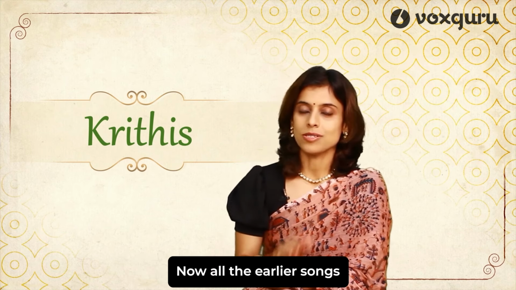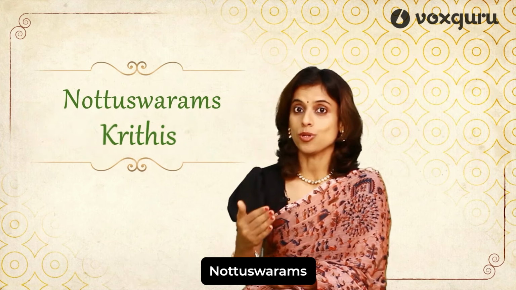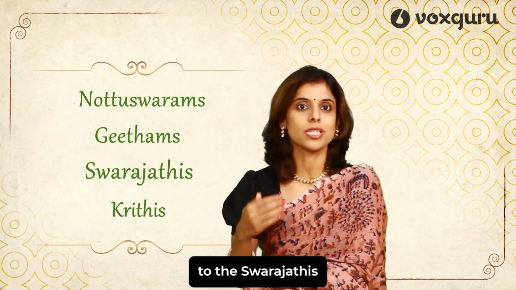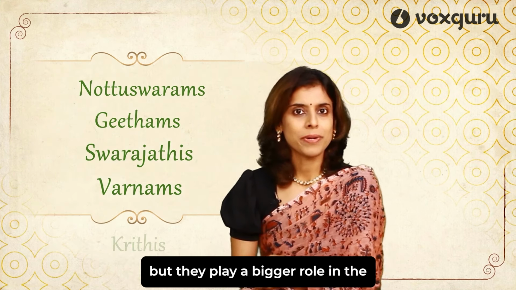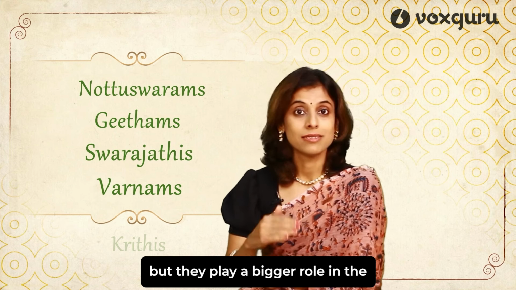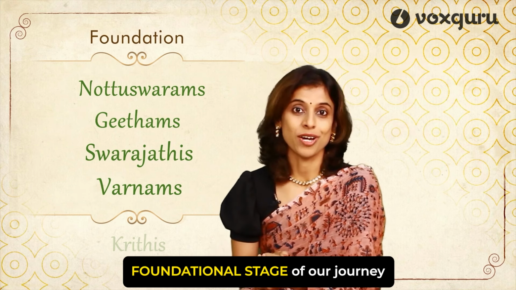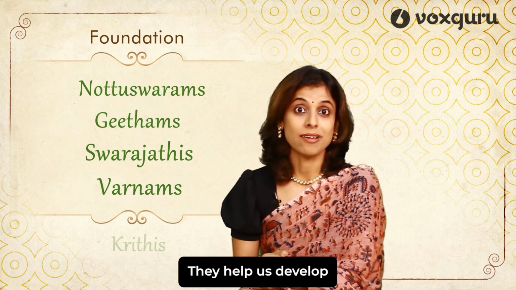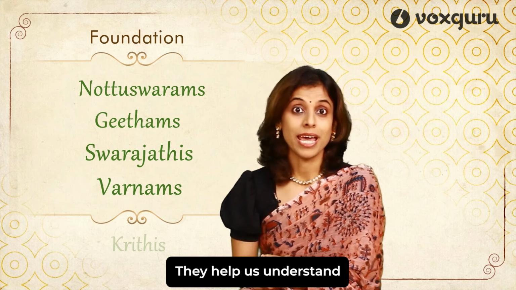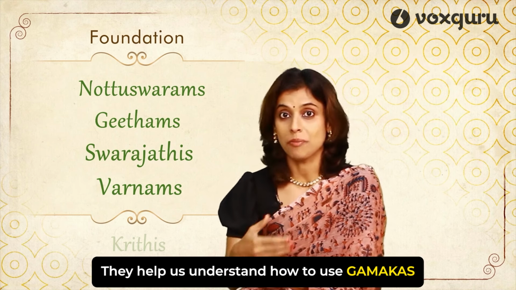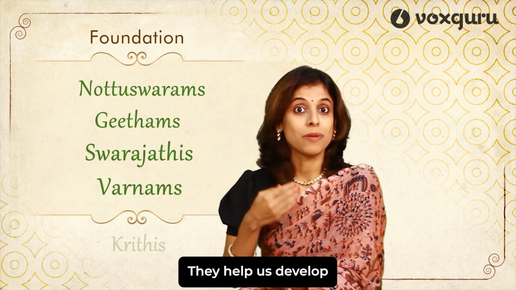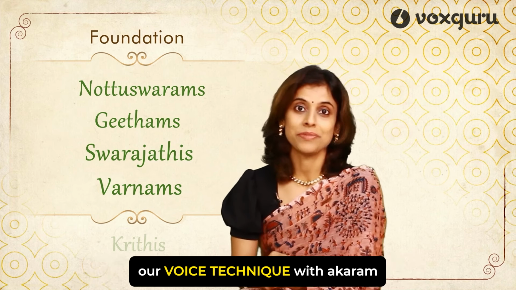Now, all the earlier songs that we have learnt, right from the Notuswarams to the Geetams to the Swarajatis and Varnams, they are also Carnatic compositions, but they play a bigger role in the foundational stage of our journey, right? They help us develop so many different skills. They help us understand the basics of a raga. They help us understand how to use gamakas. They help us develop our voice technique with akaram and so on.